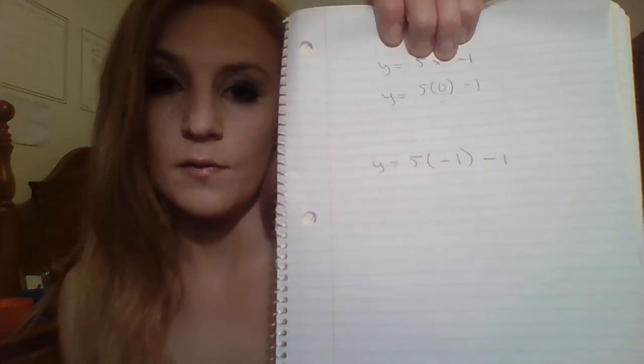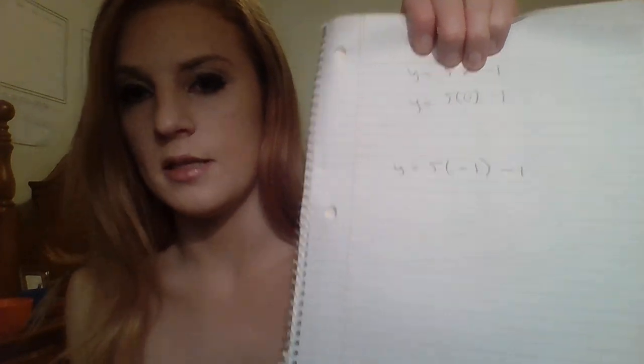And the last question is part 6. Using your equation, find the value of y at x equals -1. So we have our equation. All it is is plugging it in. y equals 5 times -1 minus 1. So 5 times -1 is -5, minus 1, that's -6. So we get a value of y equals -6.